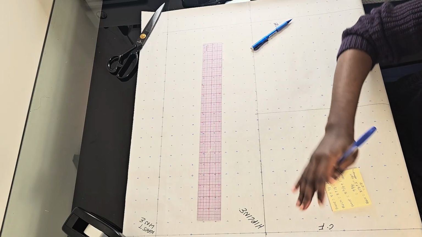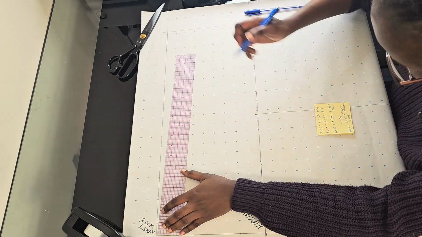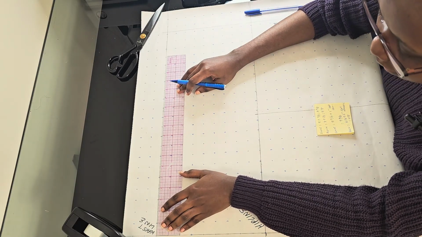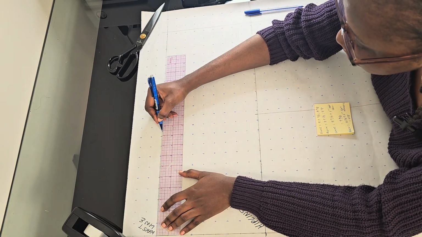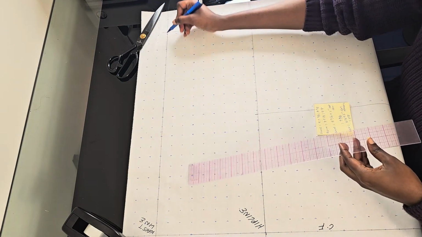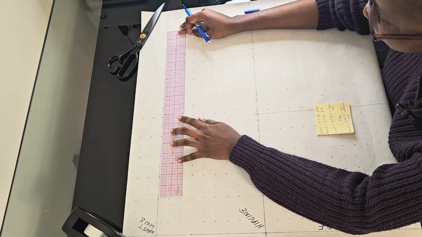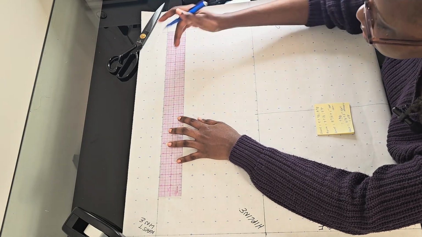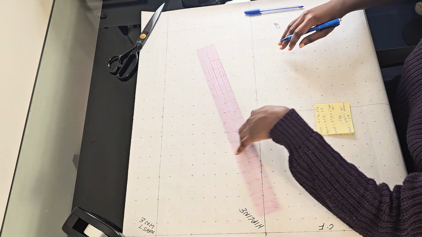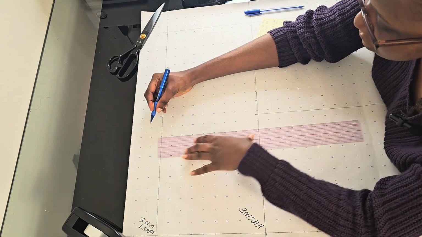Moving that aside, I'm going to mark on our waistline for the front. I'm going to mark 9 3/8 on the front. And then from the back, I'm going to mark from this place down. On the back, I'm going to mark 10 1/8. Okay.